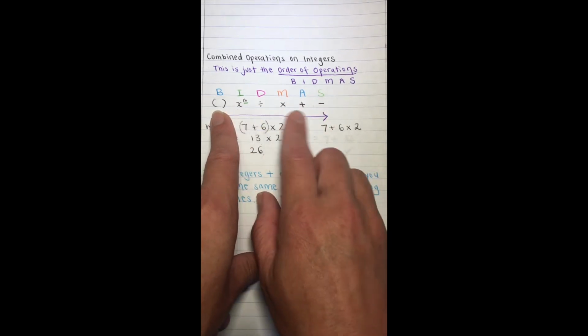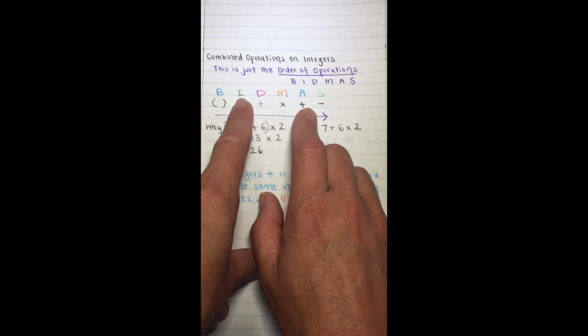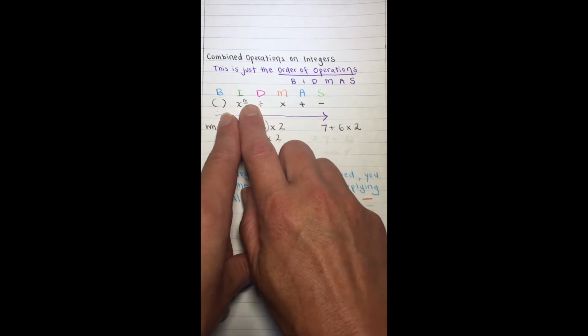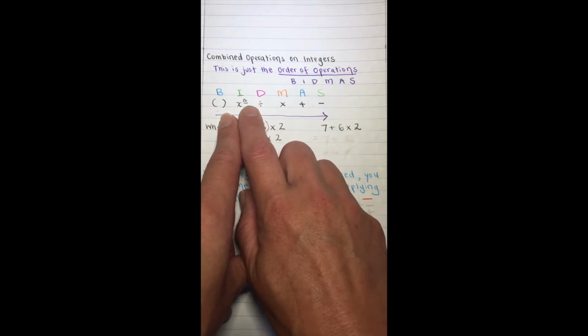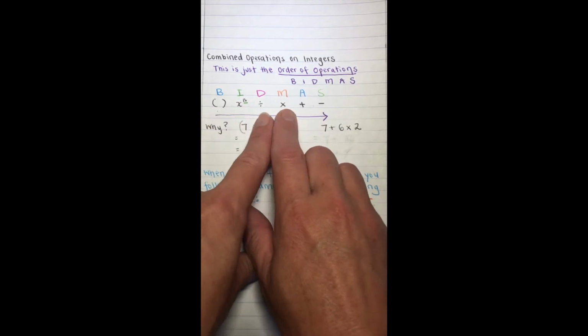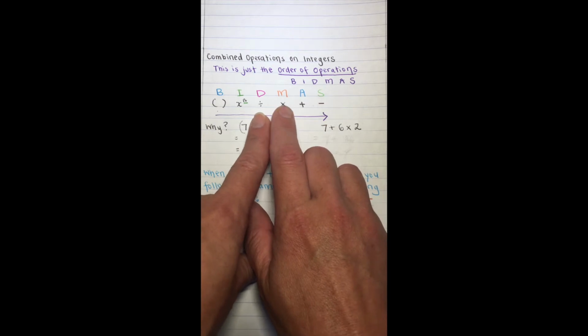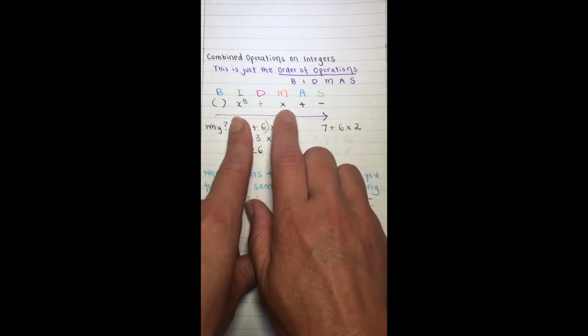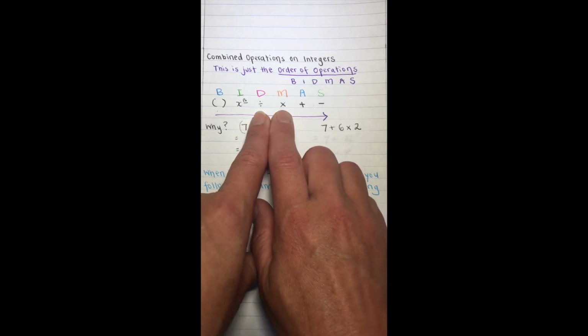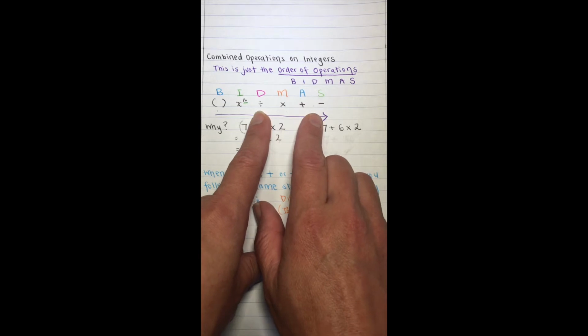You might have learnt this as BODMAS, where this is an O. All that means is that the index is being called the order. That's the same thing. Index and order are the same thing. Or you might have learnt BOMDAS. Again, same thing. It doesn't matter what order I do multiplication and division in, usually moving left to right, as long as I do multiplication and division before addition and subtraction.